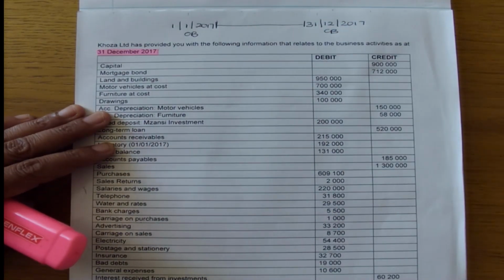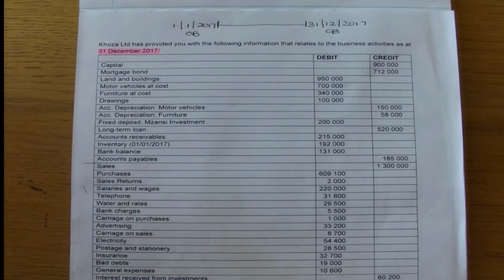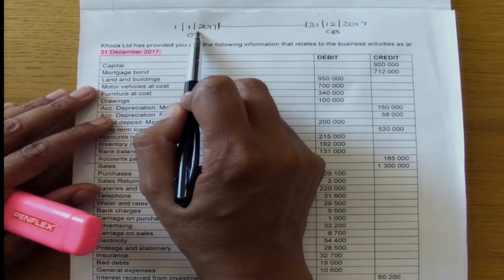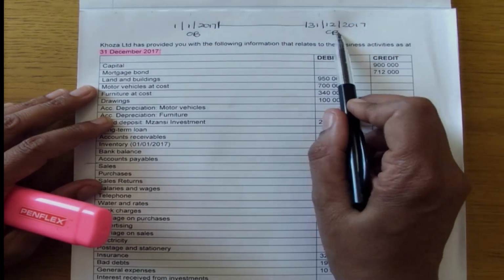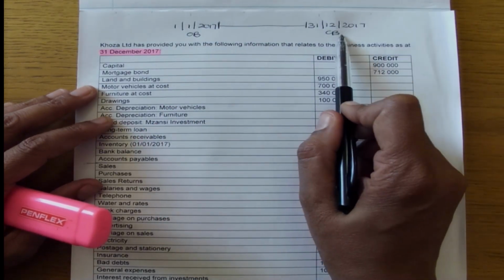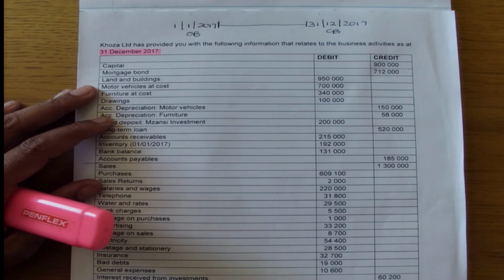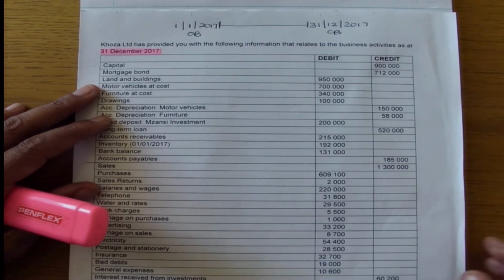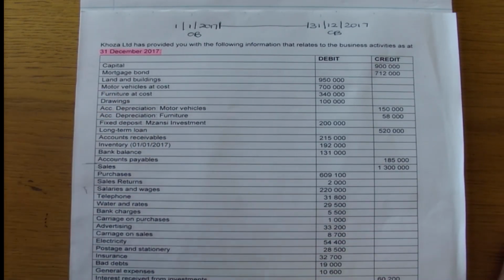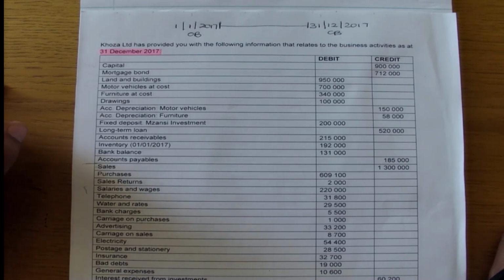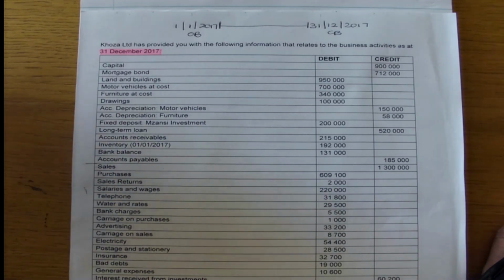Remember, I explained to you that financial statements is done over a 12-month period. So from the 1st of January 2017 to the 31st of December 2017 is 12 months. Now the reason for that, you remember we have two statements that we need to do. We need to do the statement of comprehensive income. That statement will determine what is the profit and the loss of a company. The other statement is called the statement of financial position.